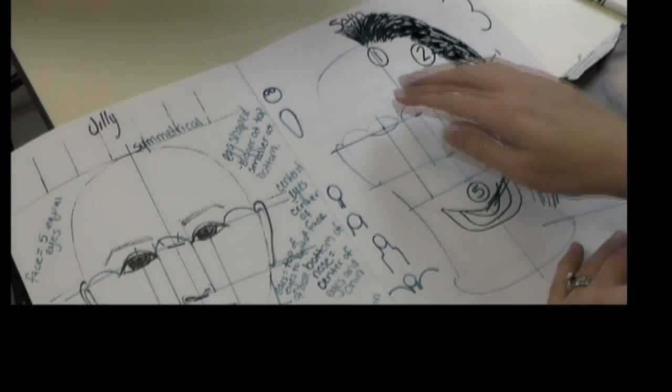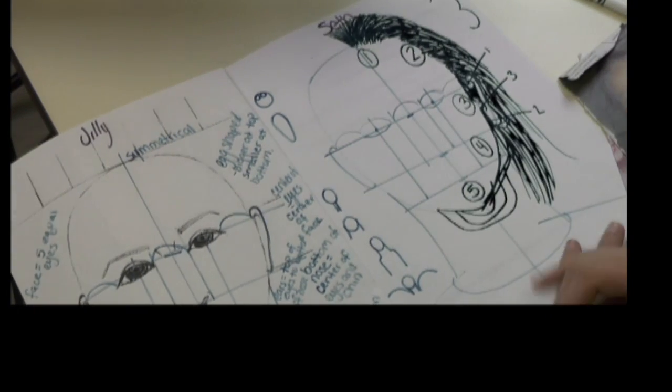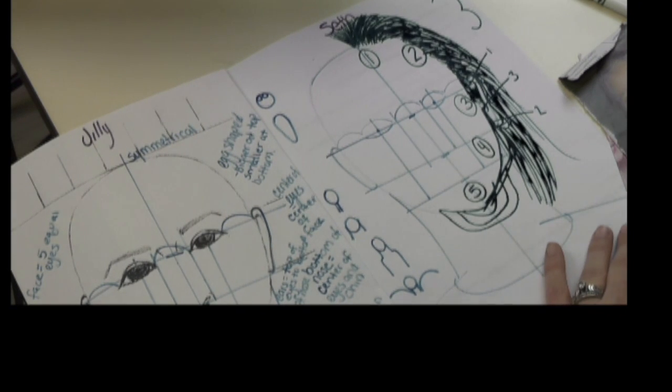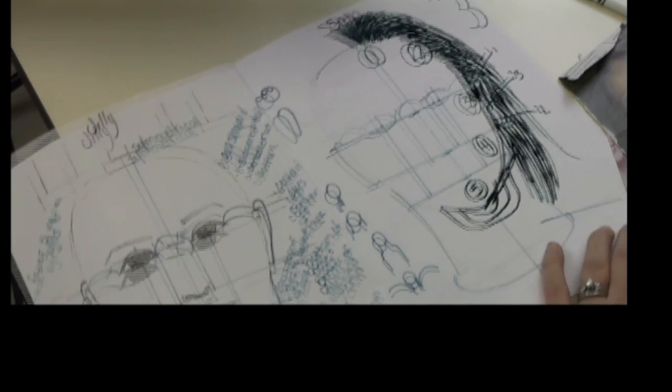Next time we're going to go over the eyes, followed by the nose, the mouth, and the ear, and the value. But for right now, give yourself a start with this.